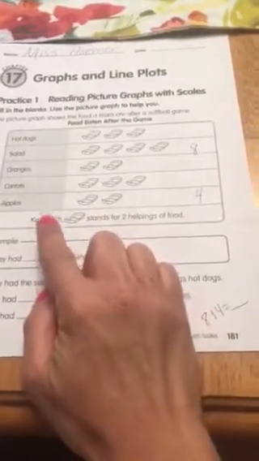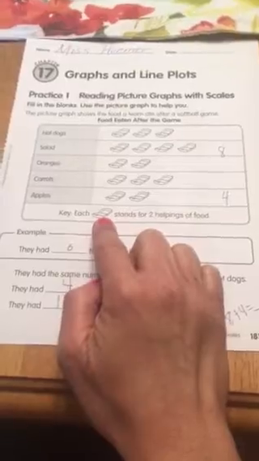So this is how we read the information from a picture graph, and it was important to read the key because we learned that each container stood for 2 helpings of food, not 1.